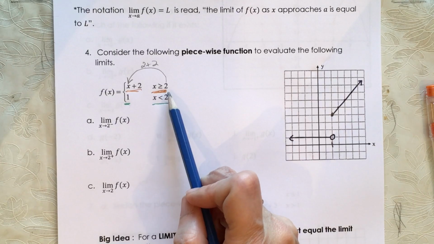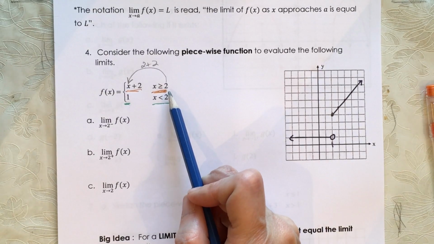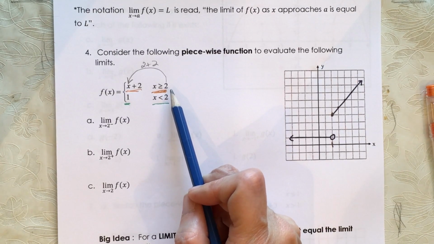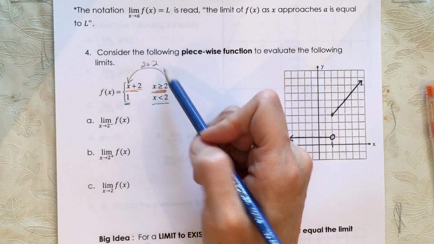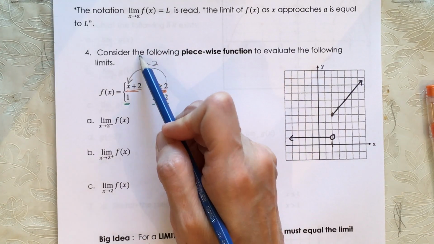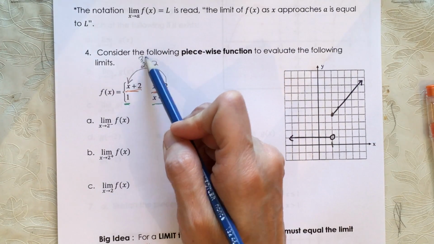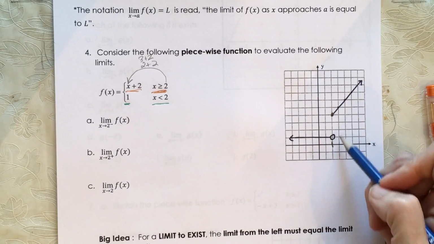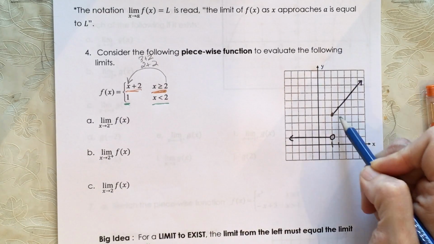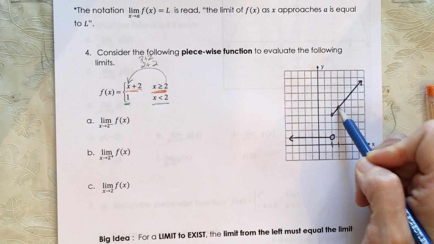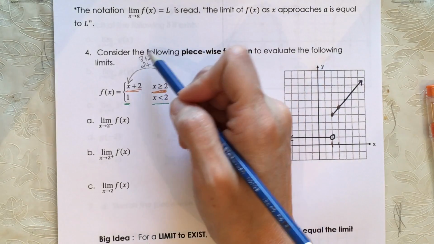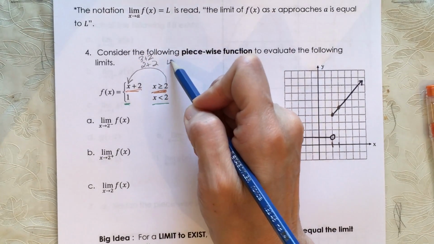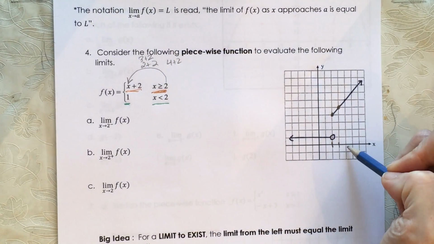We're also allowed to use any number greater than or equal to 2, so 2.1, 2.5, but 3 is an easy one to put in as well. So if we put 3 in here for x, we will get 3 plus 2, which is 5, which means that when x is 3, our y value is 5. When x is 4, our y value is 6.